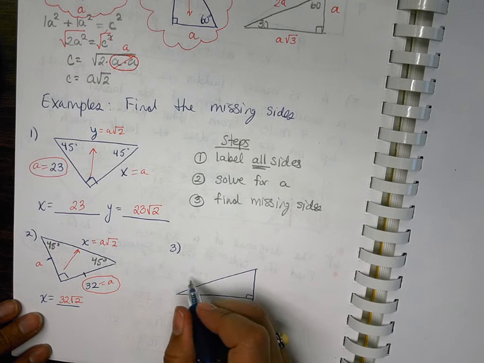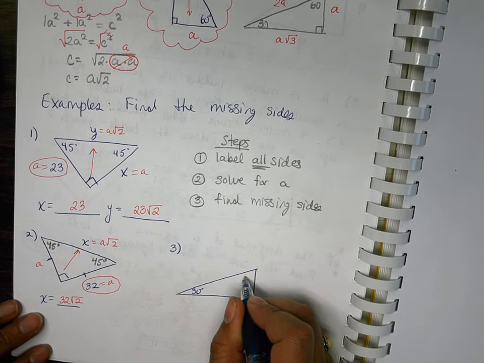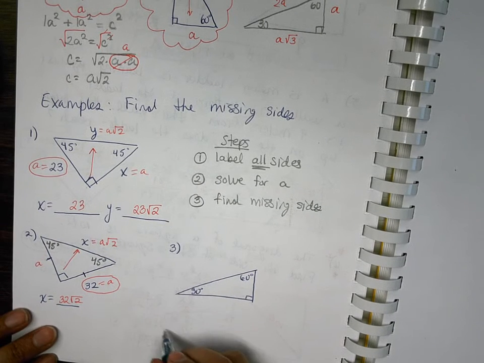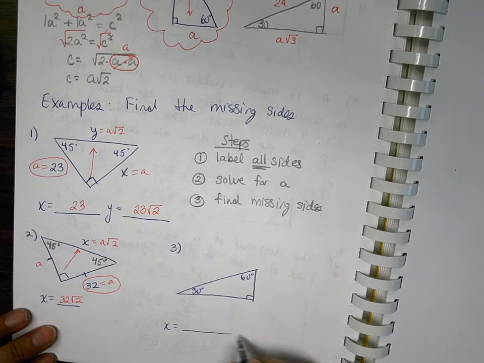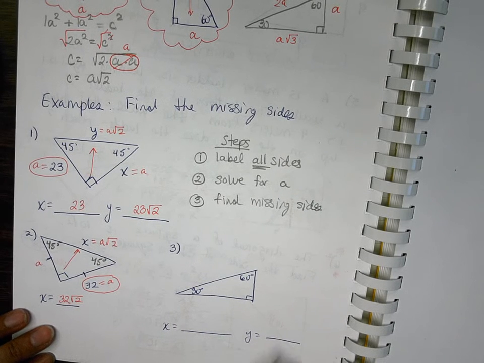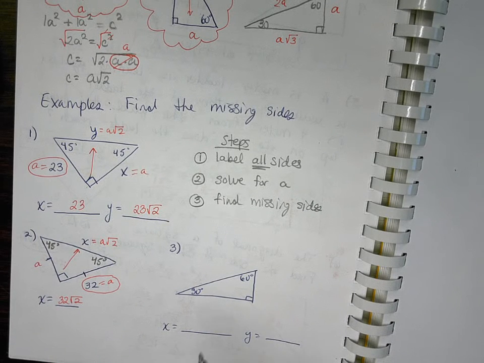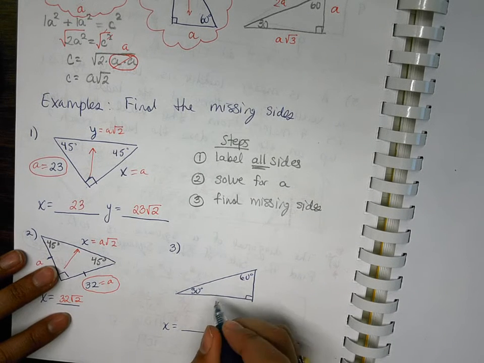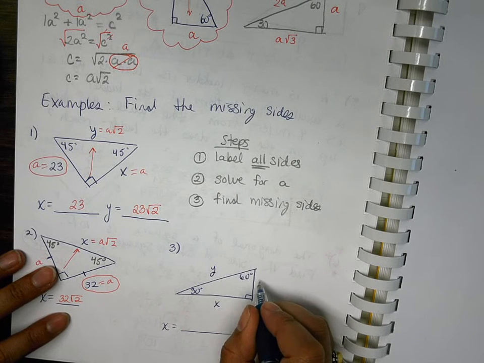Here's the 30. Here's the 60. And we're going to look for x equals and y equals. And let me give you the numbers and letters in just a second. For now, get your triangle, 30, 60, 90. We're looking for x and for y. X is here, y is here, and this is 9.